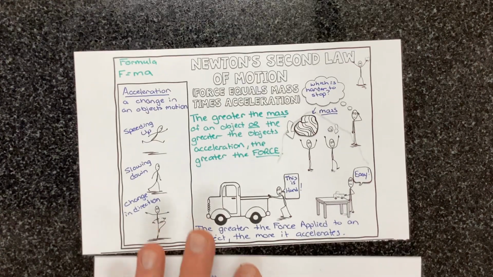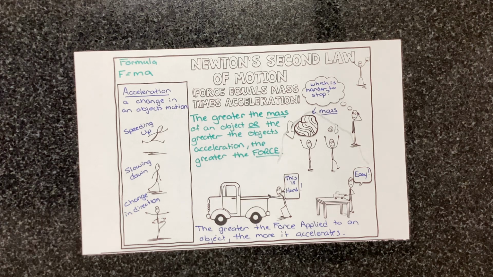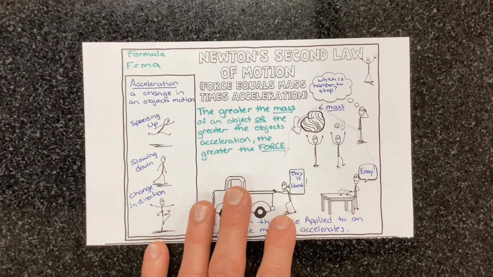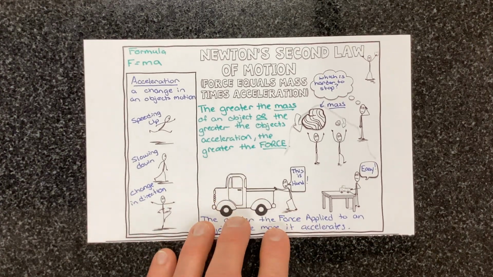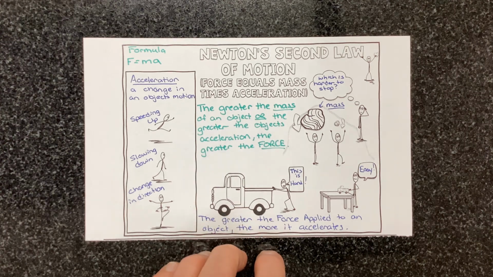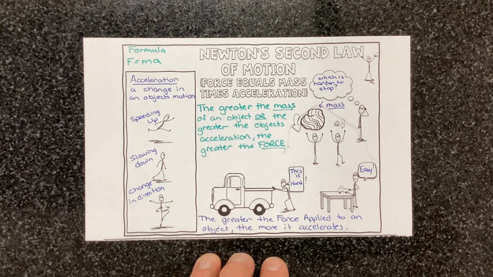So, what affects the force of an object, either to move it, to stop something from moving, or to keep it going? It's all about how fast you want it going and what its mass is. All right, let's get them glued into our science notebook, guys.